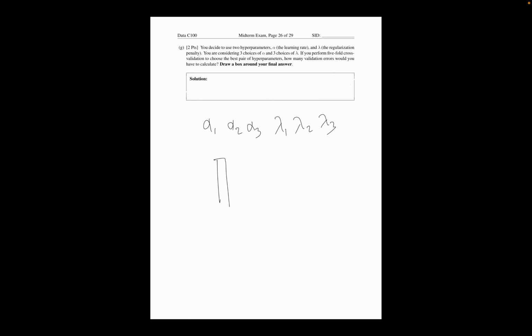And so we have 5 of these batches, and we basically split the validation data 5 times to get as much coverage as possible. And so we're doing this 5 times, right? And we're doing it for each combination of alpha and lambda.